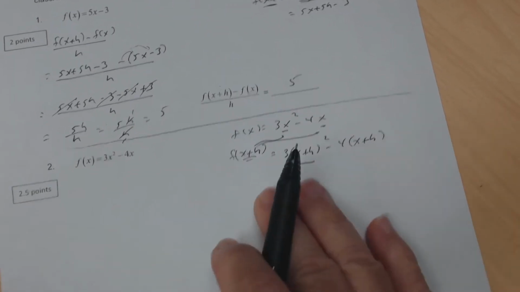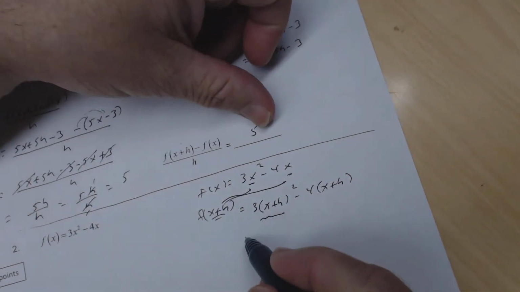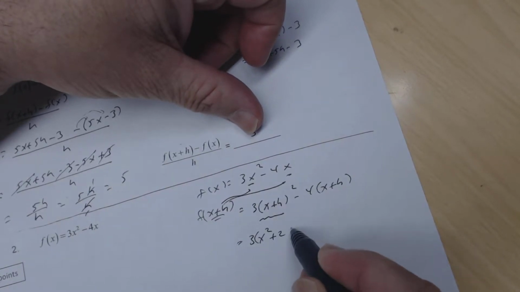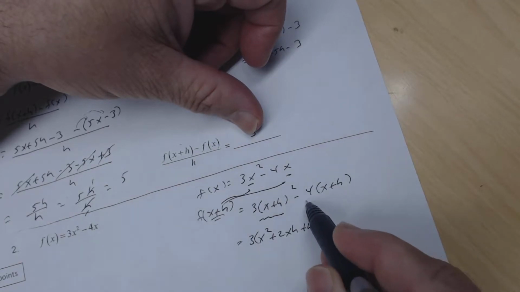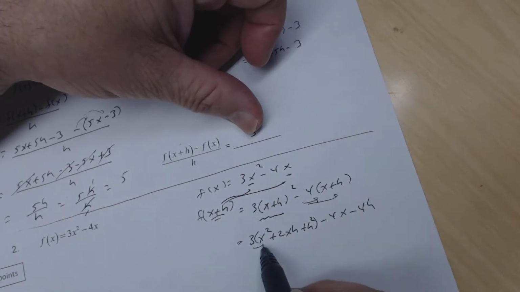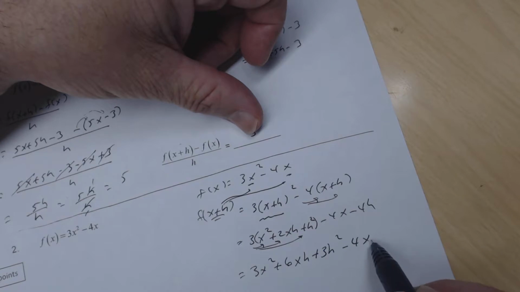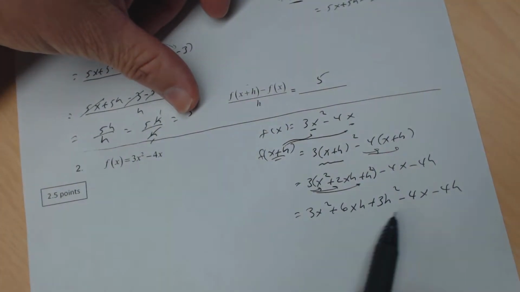Alright, so now what you're going to do next is replace x plus h squared with what we just found right here. But again, this is multiplying by 3. So you get 3 times x squared plus 2xh plus h squared right here. And then we distribute the negative 4 through here, so minus 4x minus 4h. Distributing 3 now, I get 3x squared plus 6xh plus 3h squared minus 4x minus 4h. Okay, so that is f of x plus h.